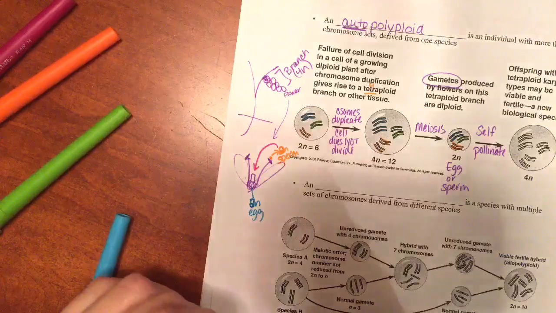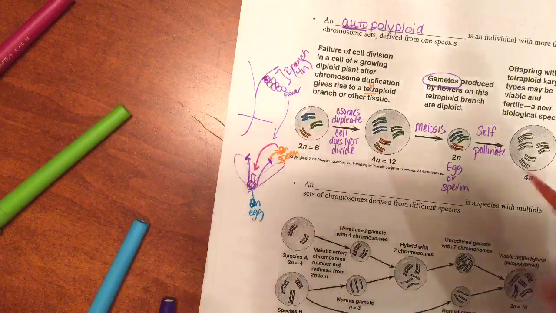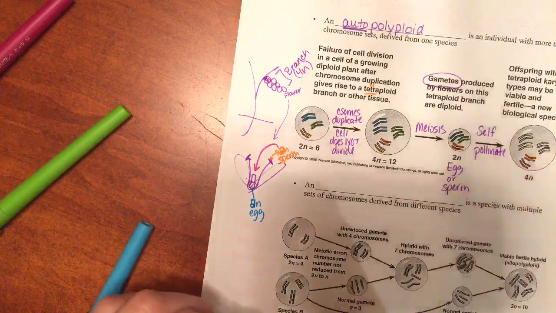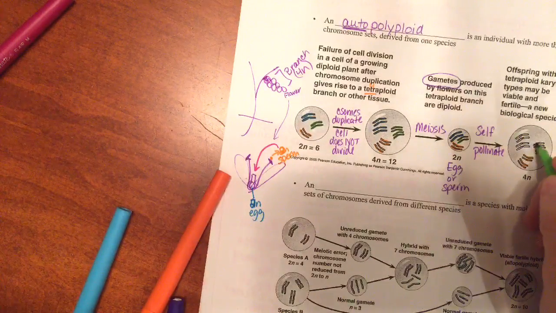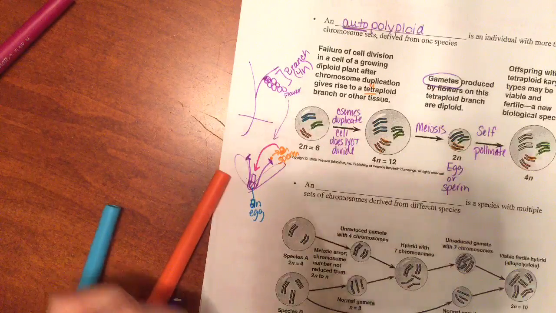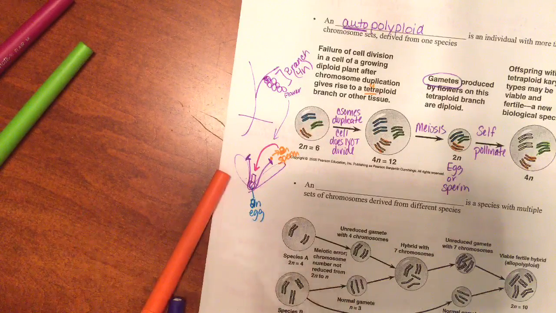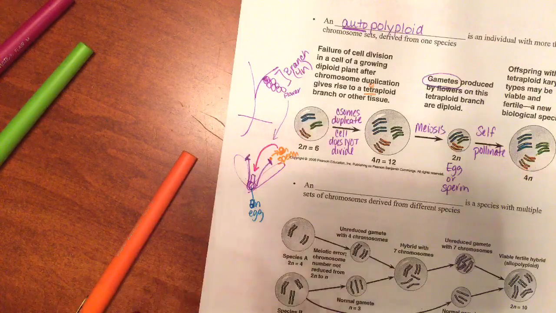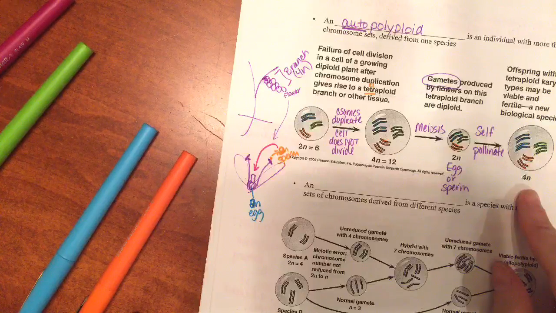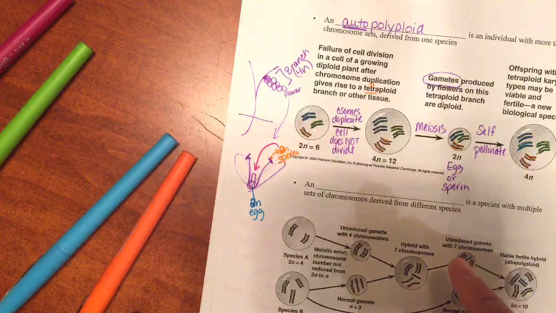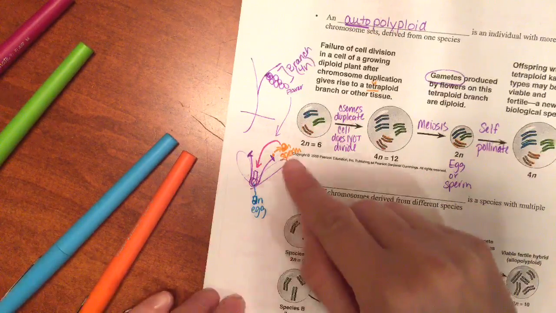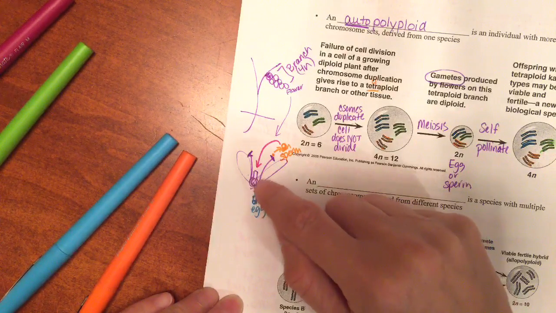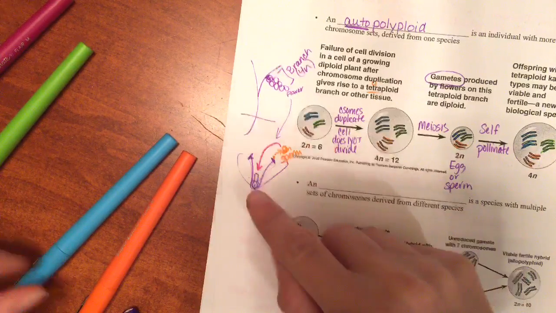So they self-pollinate, and the 2n sperm fertilizes the 2n egg, and you end up with 4 of the orange chromosomes, 4 of the green chromosomes, and 4 of the blue chromosomes. And this then can start to divide and produce a totally new species. So when this sperm fertilizes this egg, it's going to form a little zygote, and then this is going to form a seed.